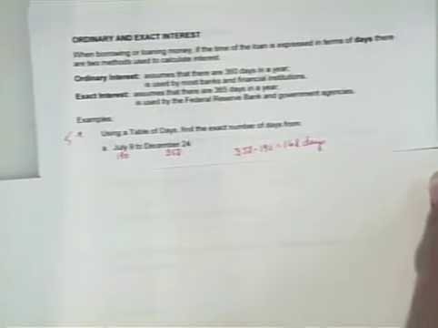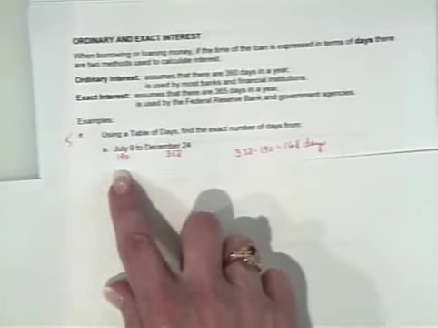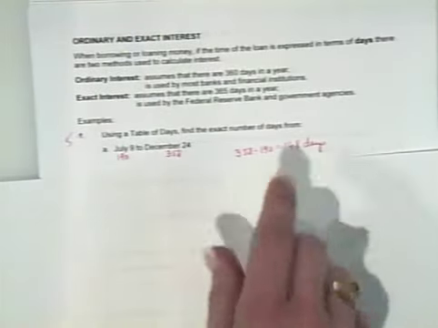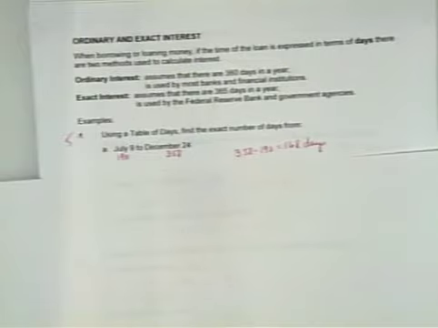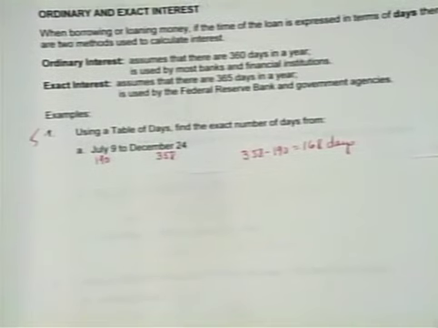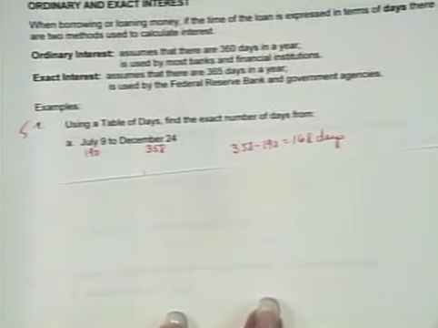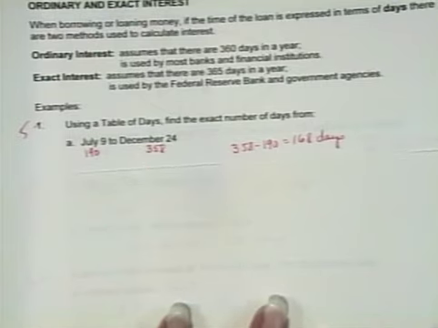December the 24th is day 358. July 9th is day 190. What we're going to do then is take 358, subtract 190, and say that loan would be for 168 days. Is that one all right? Is everyone okay on the first one?